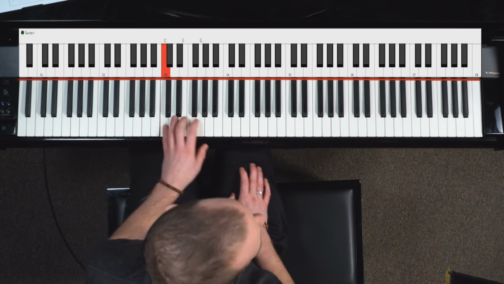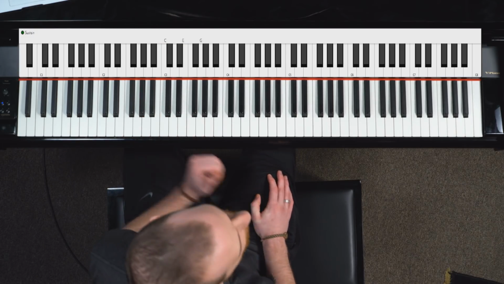And I just drill that kind of stuff over and over again in the left hand. Typically, if you're anything like me, if you're anything like 99% of piano players, your left hand's going to be weaker than your right, and that's totally normal. That's just the way it is.